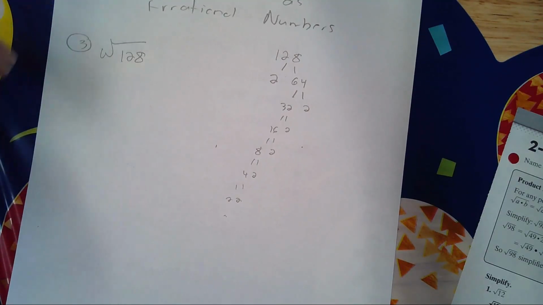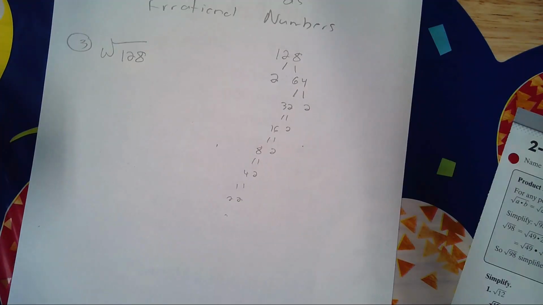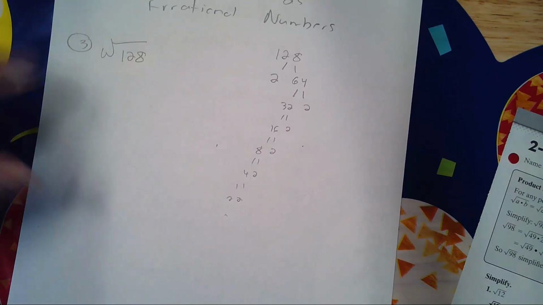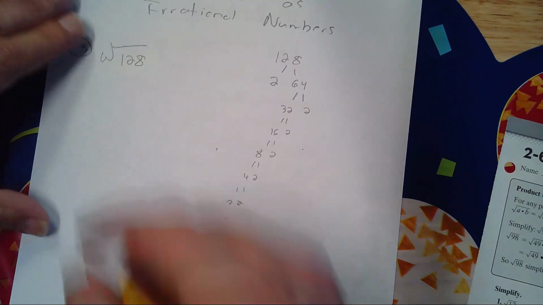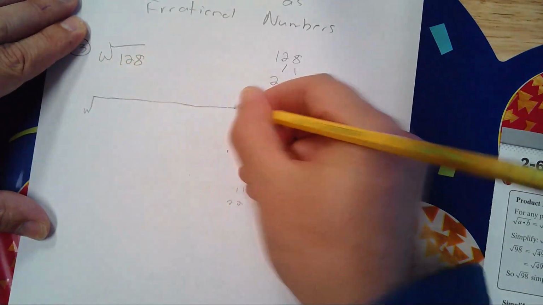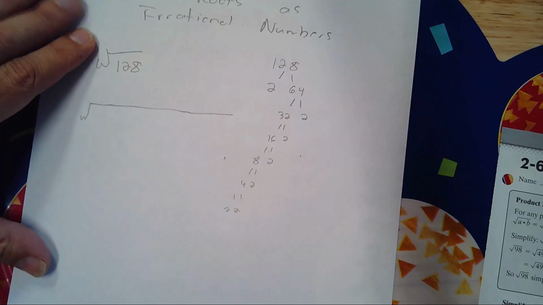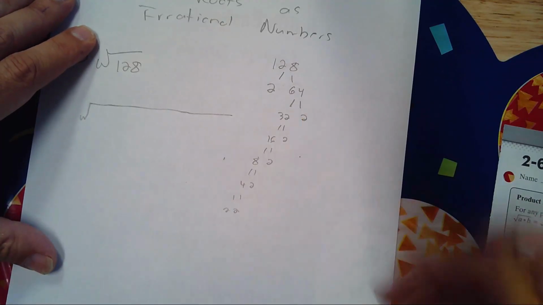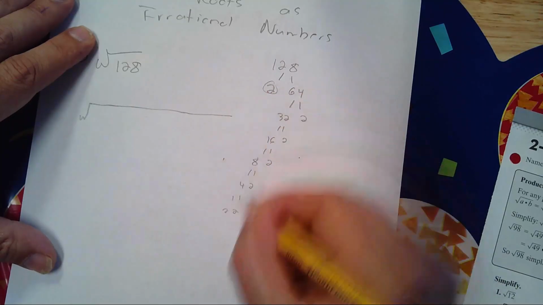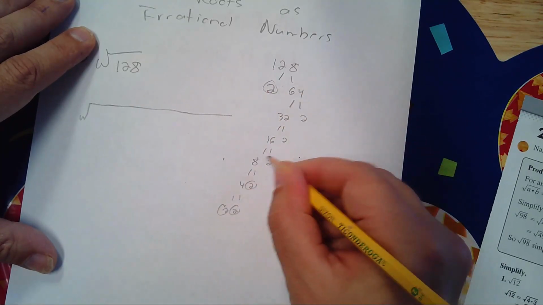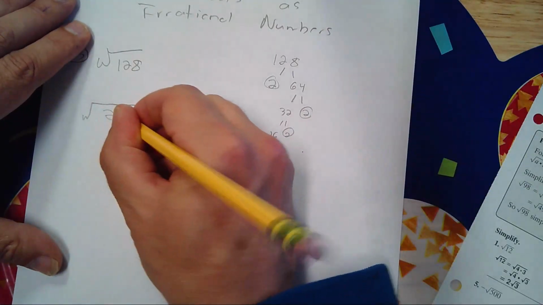So once you break it down the tree here, most of them aren't going to be powers of 2 all the way to the end, but this one happens to be. So normally it won't be quite this long. What I'm going to want to do next is write it in expanded form, except I'm going to put it inside the square root box because it is the square root of 128. I could say that the square root of 128 is the same thing as the square root of 2 times 1, 2, 3, 4, 5, 6, 7 times.